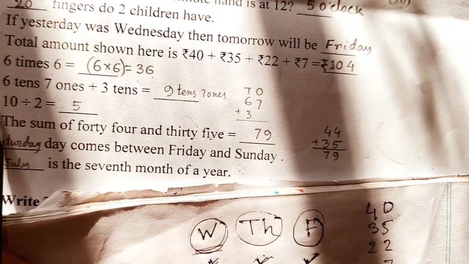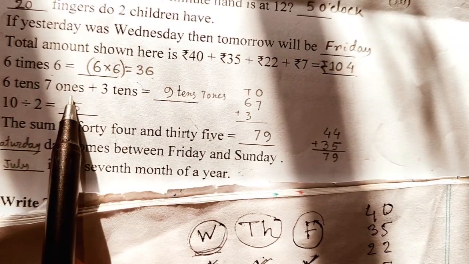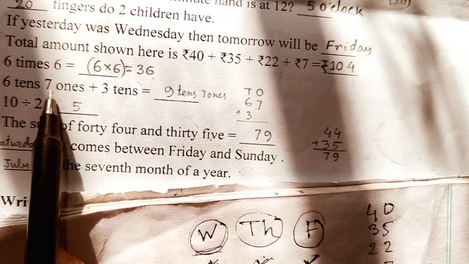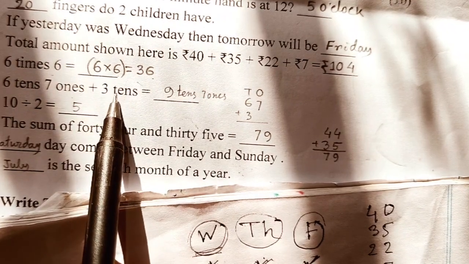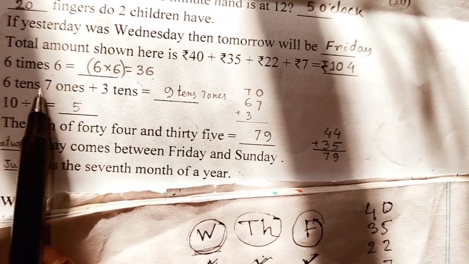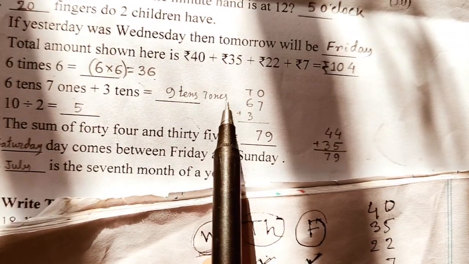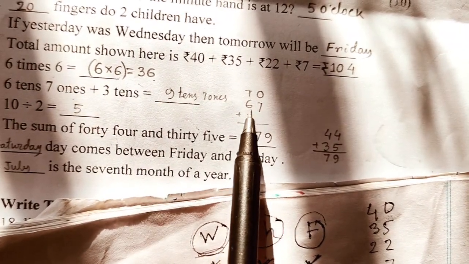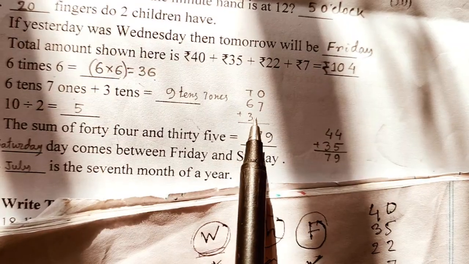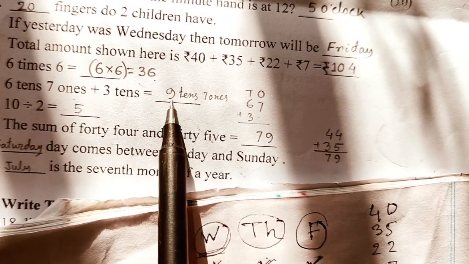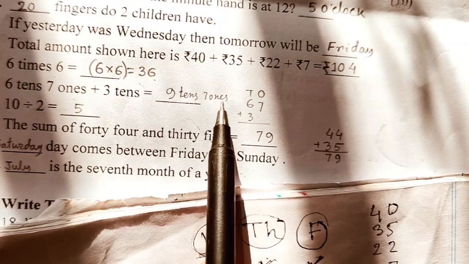Now, question number 6. 6 tens, 7 ones and 3 tens. 6 tens and 7 ones plus 3 tens. What will be the right answer? 6 tens and 3 tens will be 9 tens and 7 ones. Usually we can add them. 7 and 3 tens here will be 0. Then the right answer will be 9 tens and 7 ones.